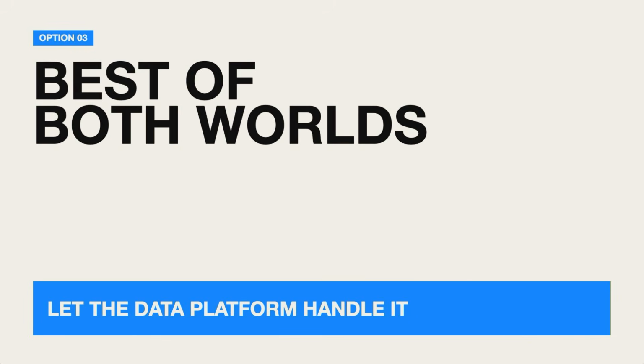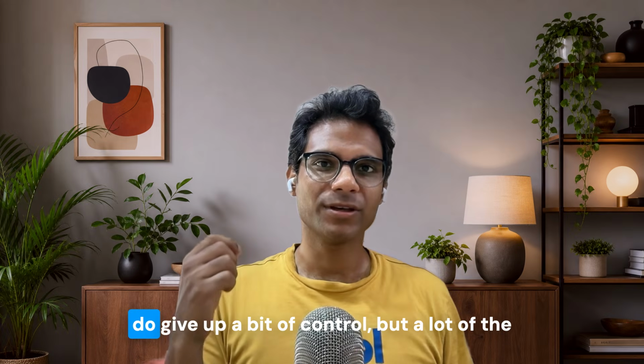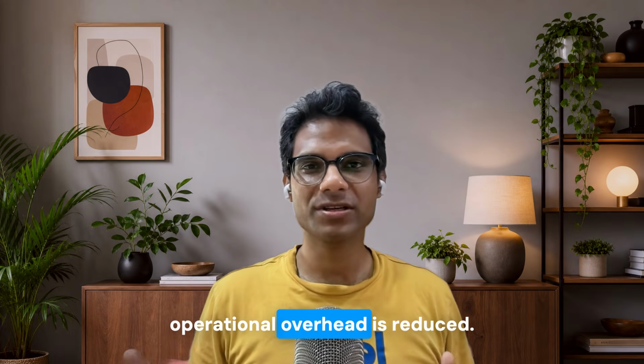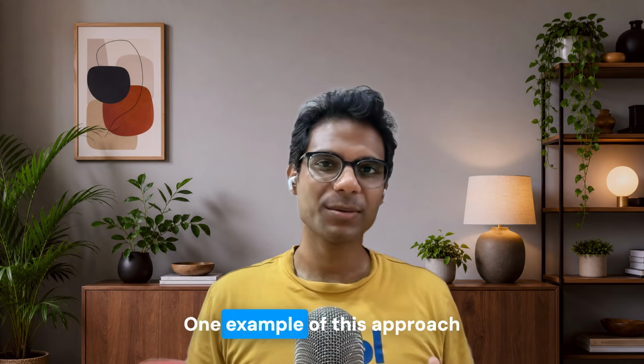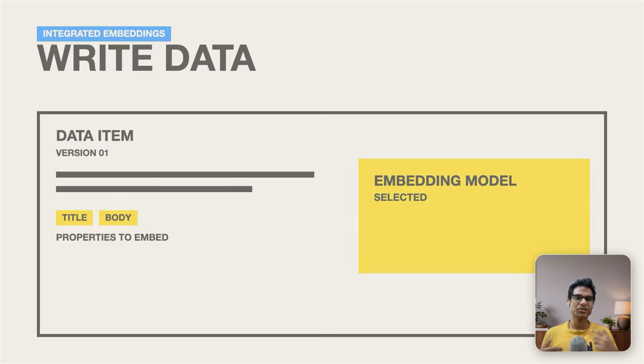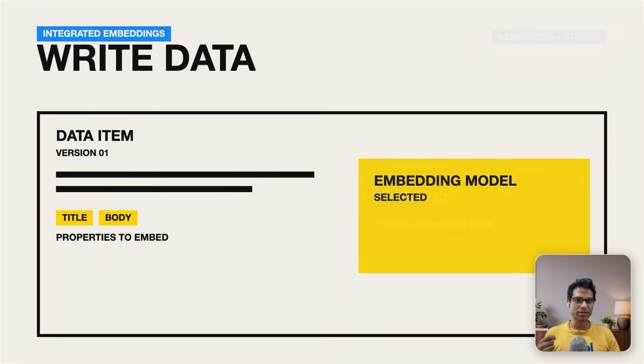Now, there is a third option, which is kind of the best of both worlds, and that is to let the data platform handle this for you. So you do give up a bit of control, but a lot of the operational overhead is reduced. One example of this approach is integrated embeddings in Azure Cosmos DB. So you can specify which properties of your data should be embedded and pick the embedding model you want to use. When you write to the database, Cosmos DB will generate the embedding and store it alongside your data.